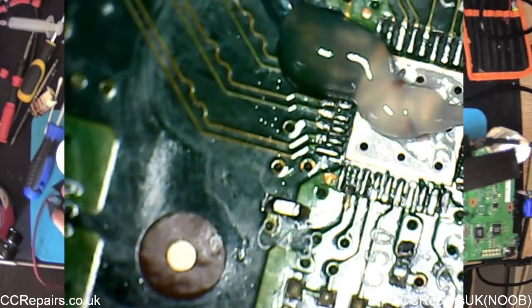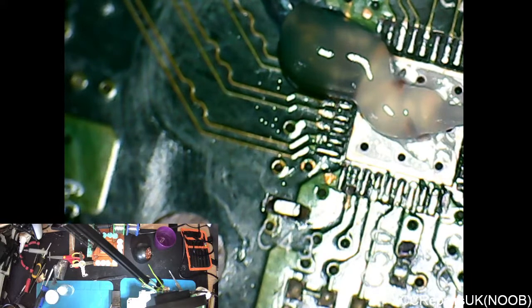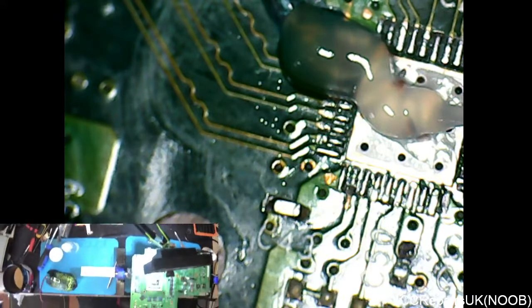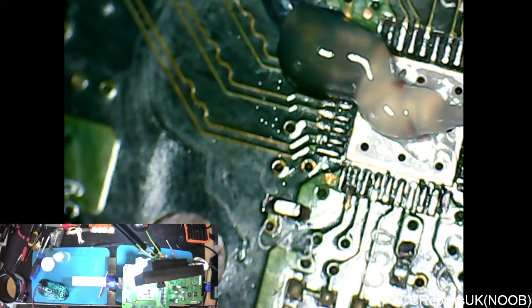Something set up earlier, didn't I? Let's do that one and do that and do that. That way, you should be able to kind of see. Oh no, I've knocked that bloody camera. That'll do. And this is where you will see my shocking soldering skills.